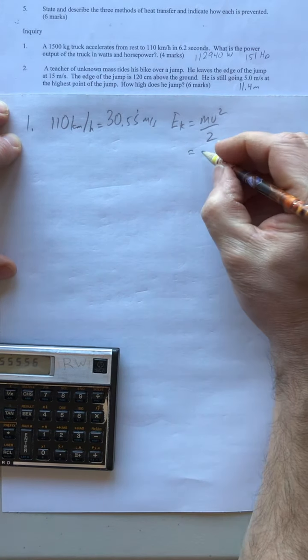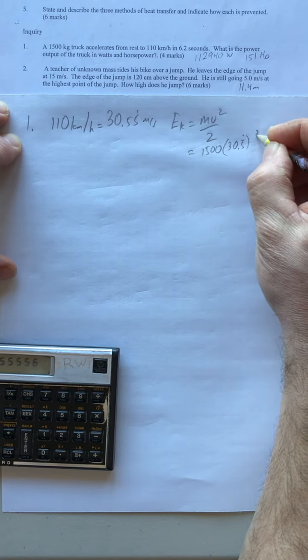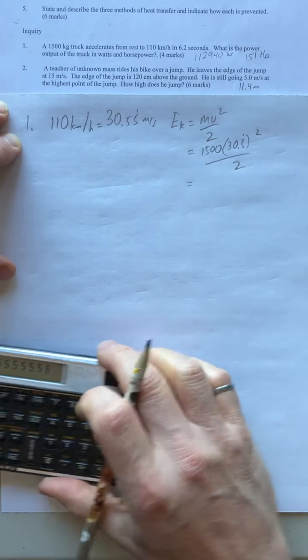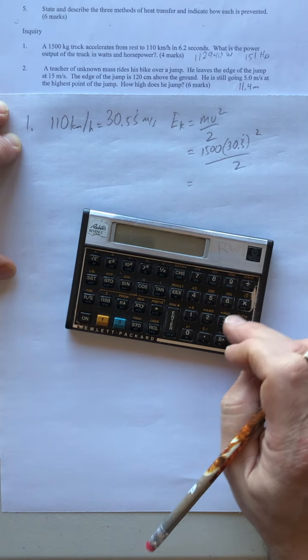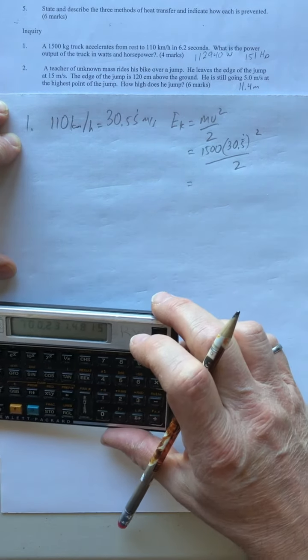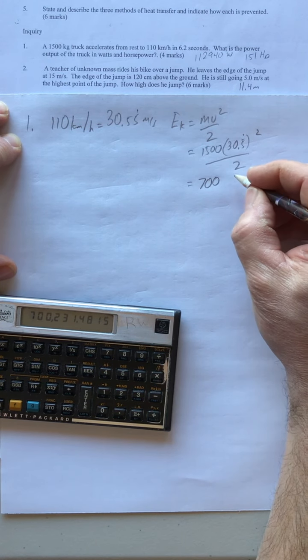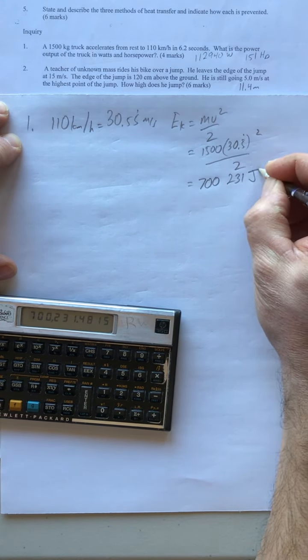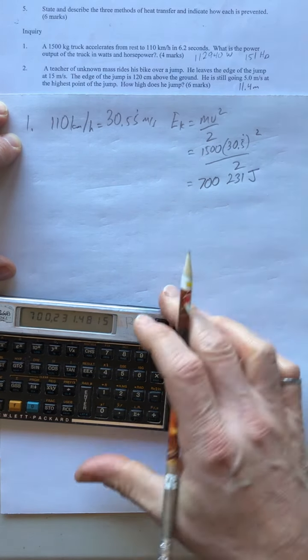I got the mass of the truck is 1,500. The velocity, 30.55 squared divided by 2. The velocity is on the screen, so just square that number times 1,500 divided by 2. And I got 700,231 joules of energy went into that truck. And it did it in 6.2 seconds.